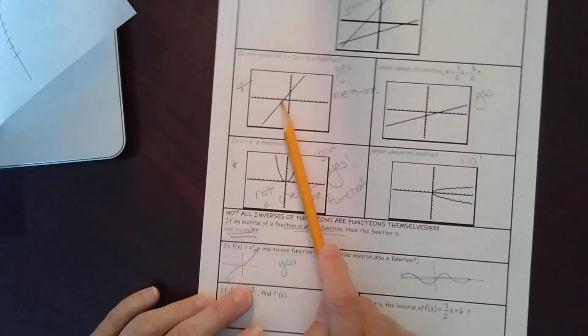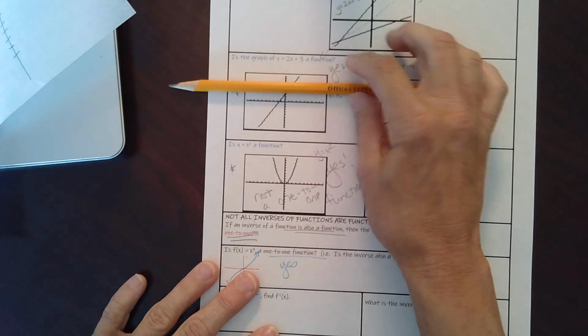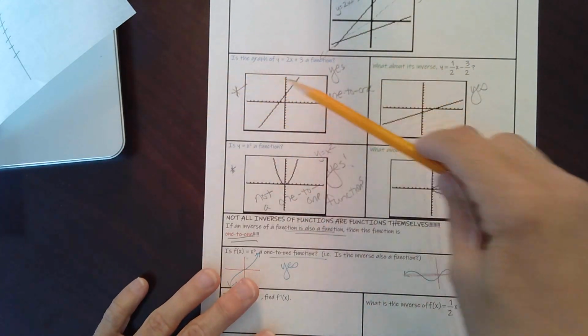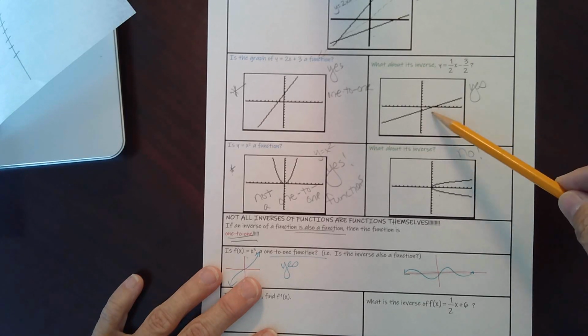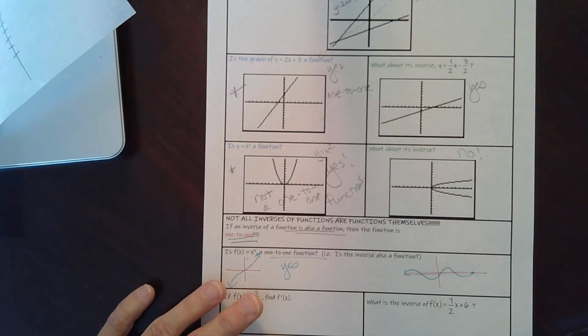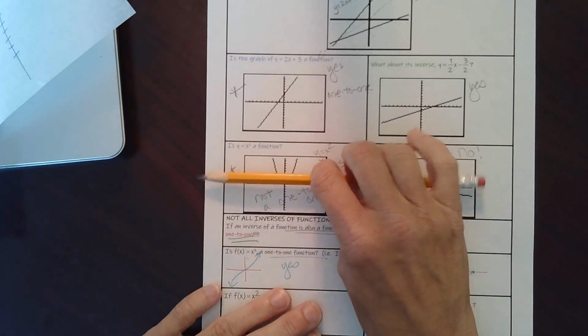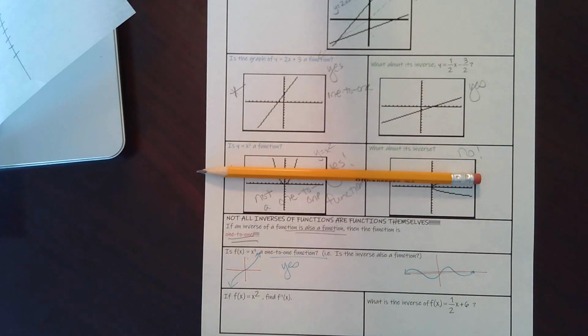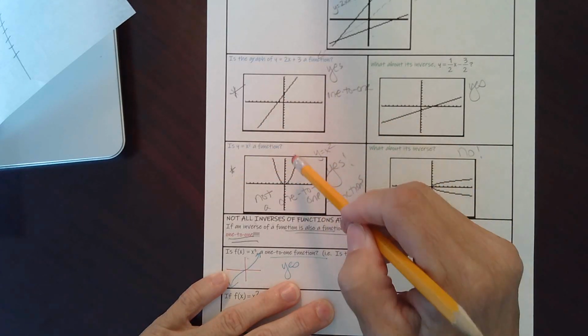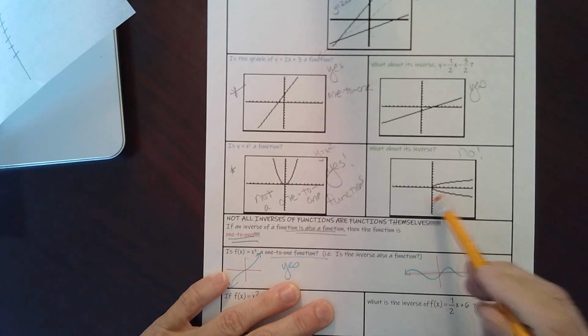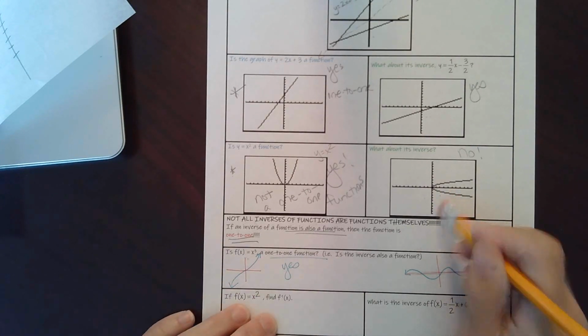So when a function passes the horizontal line test, that means that this function is 1-to-1, which means its inverse will be a function. So here, since this function does not pass the horizontal line test, that tells us that its inverse is not a function. And we can see that graphically here.